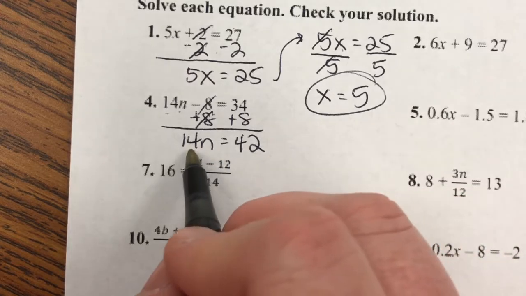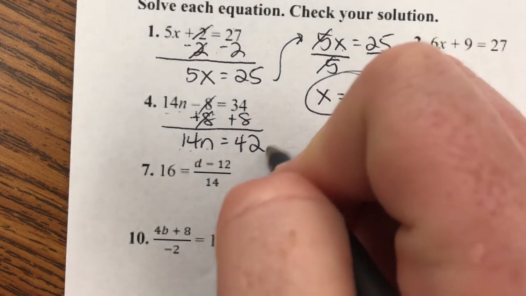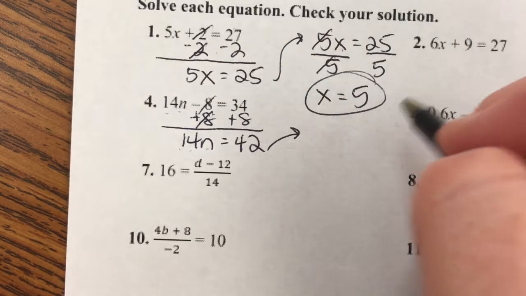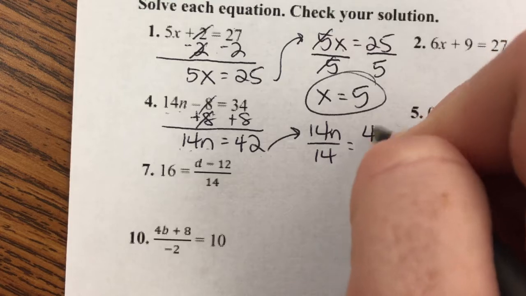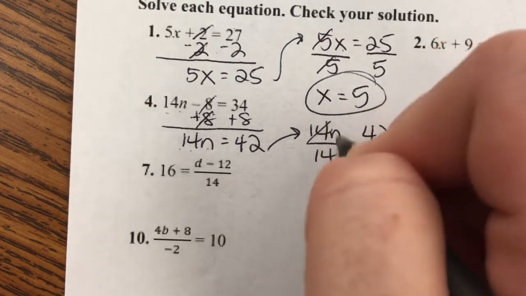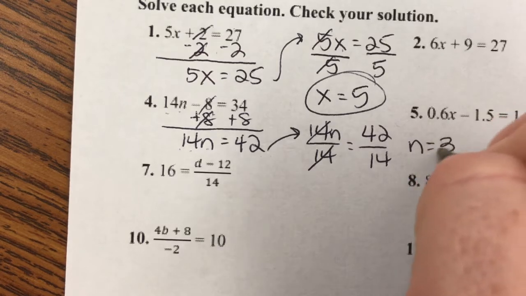And then I'm going to divide, because right now it's n times 14. So I'm going to divide both sides of my equal sign by 14. 14n divided by 14 equals 42 divided by 14. And 42 divided by 14 is actually 3. So n equals 3.